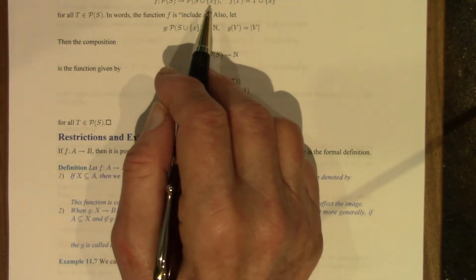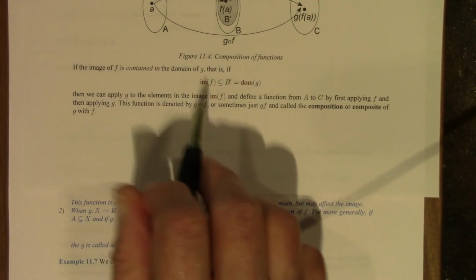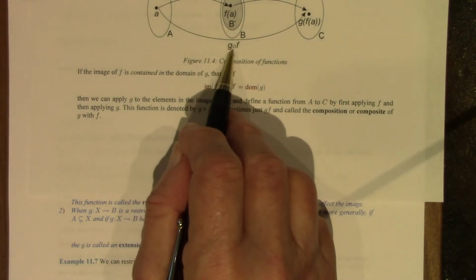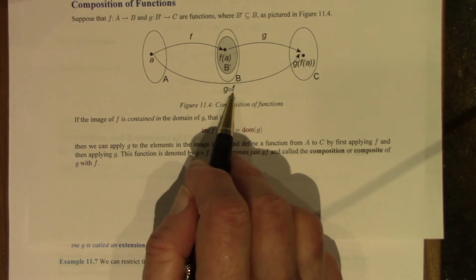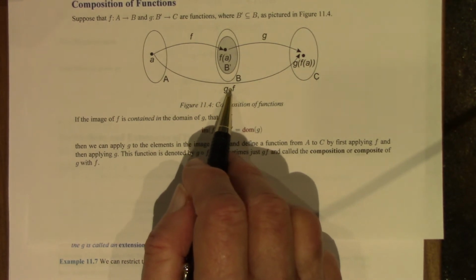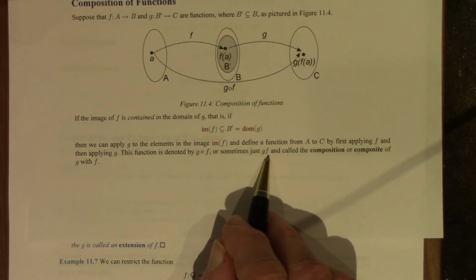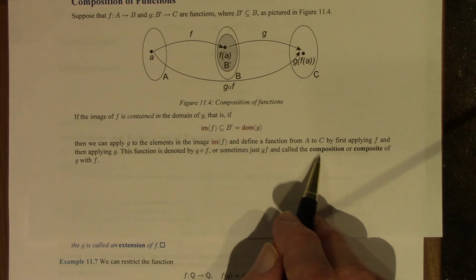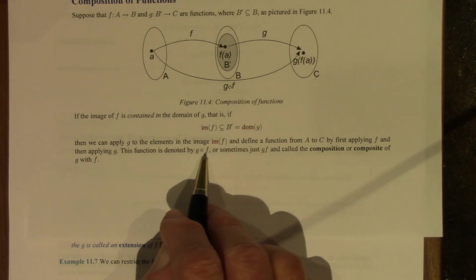So to illustrate, I guess I should say, the resulting function is written this way, G circle F. So F is being applied first, and then G. Sometimes it's just written GF, and it's called the composition or composite of G and F.